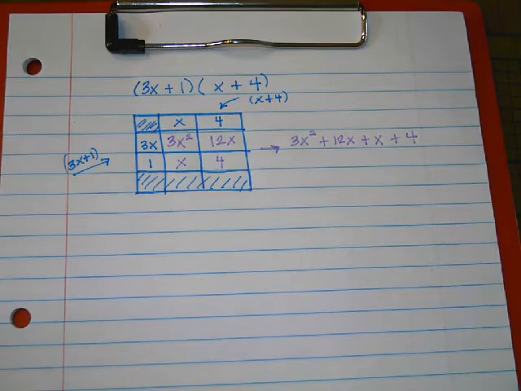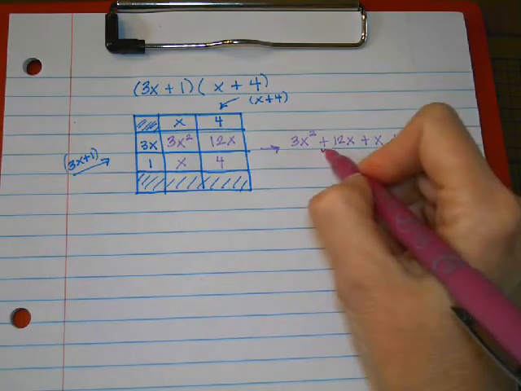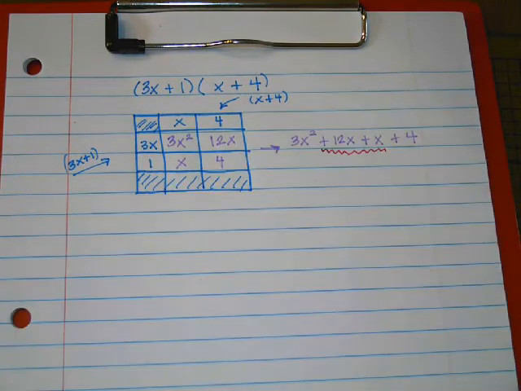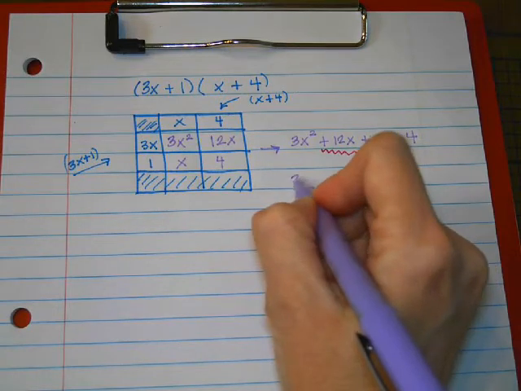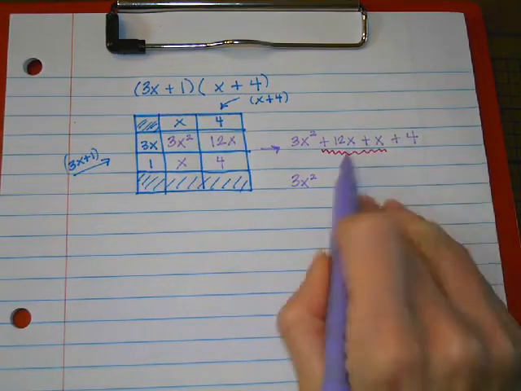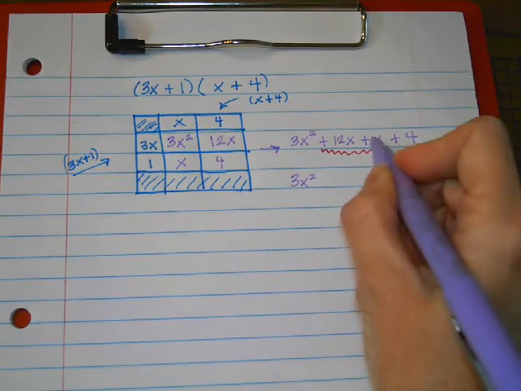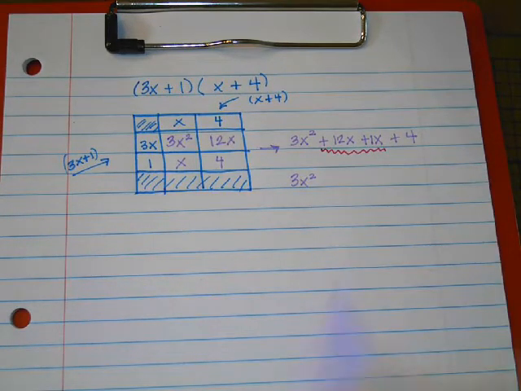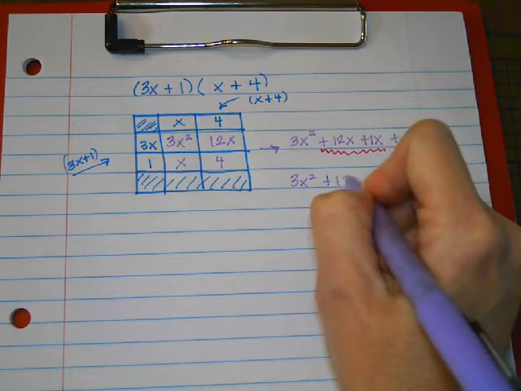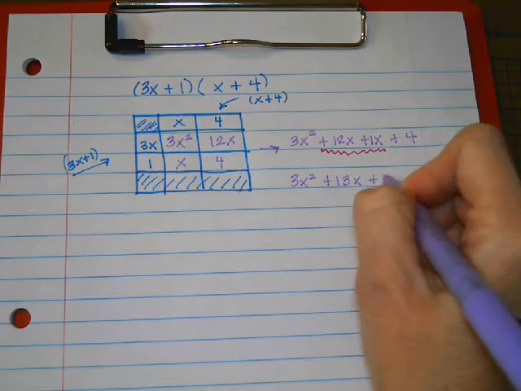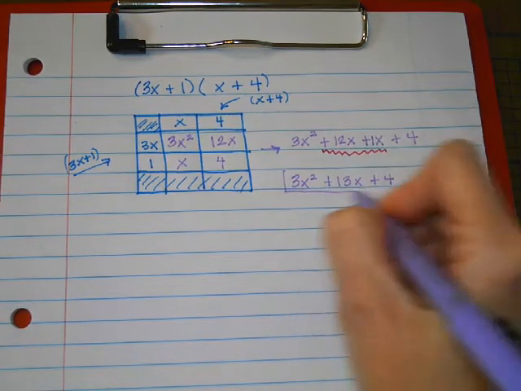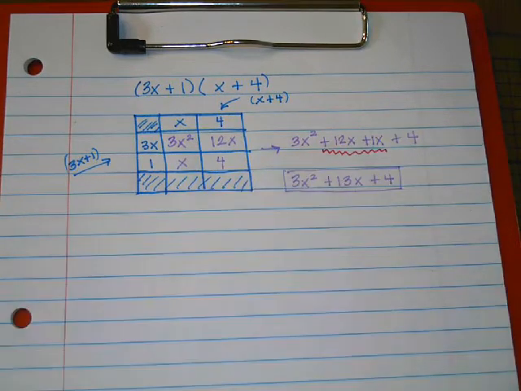And just like our previous problems, the 2 in the middle are our like terms of which we combine because they both have the same variable x to the same power of 1. So we bring down the 3x squared because up here there are no more x squareds to add it to. 12, and there's a 1 here we don't see, so 12 plus 1 makes 13 x's, and then we bring down our plus 4. And here would be our final answer.